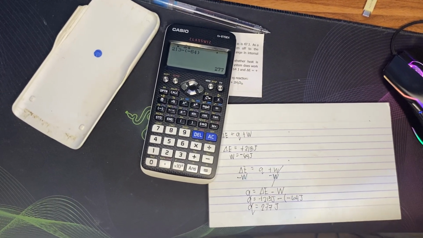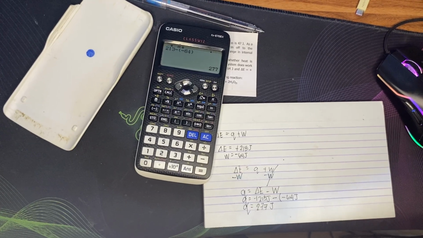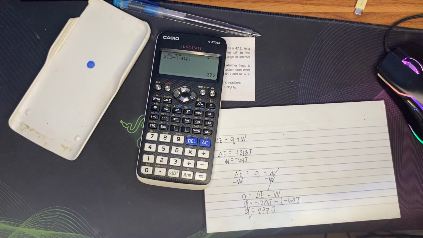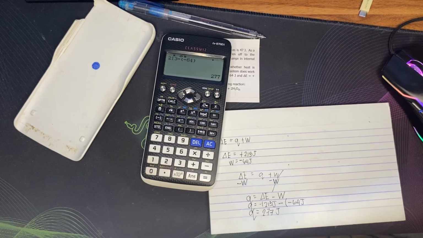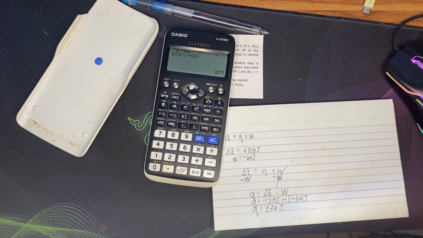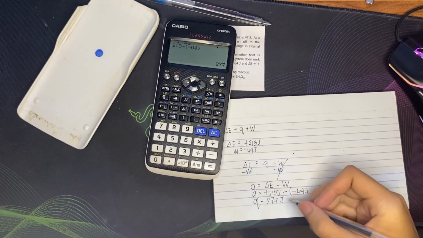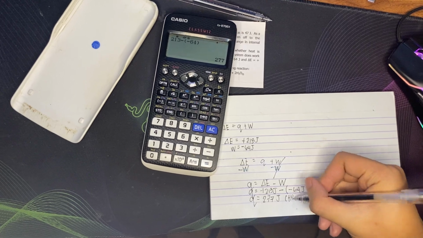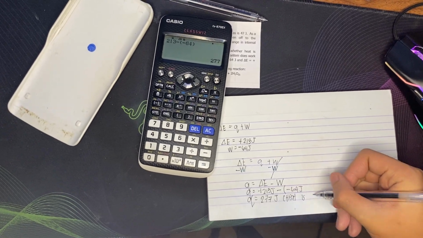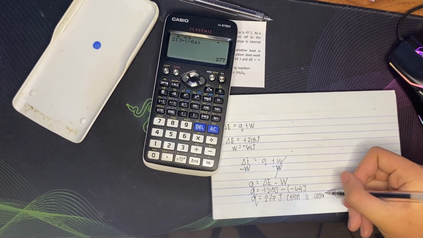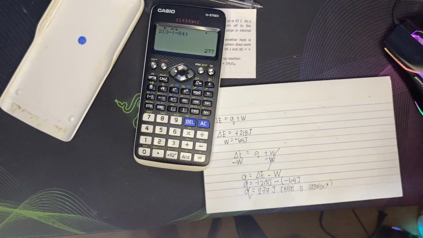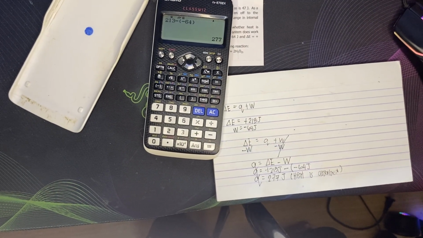In this case, we were asked to determine whether the heat is absorbed by the system or released to the surroundings by the system. So our classification for this is heat is absorbed. So that's it for the first law of thermodynamics.